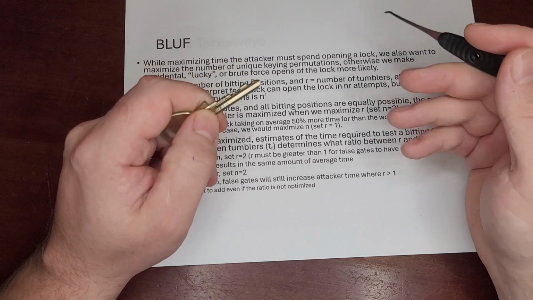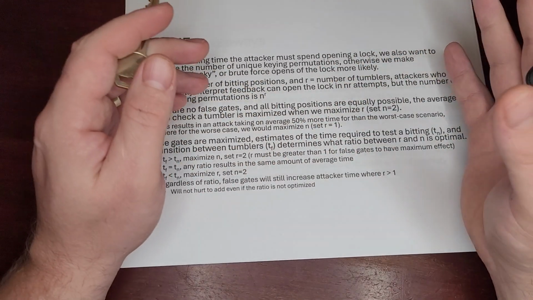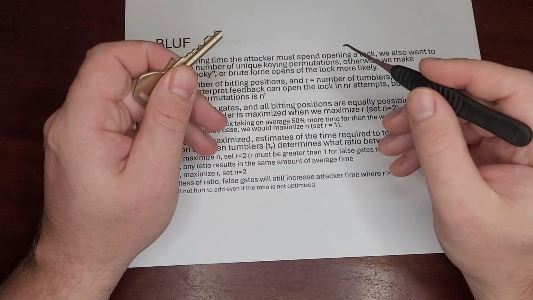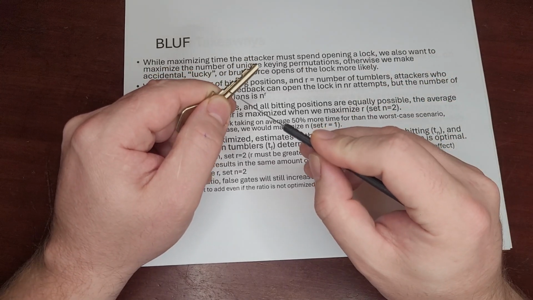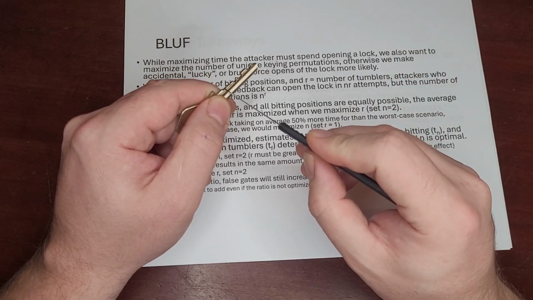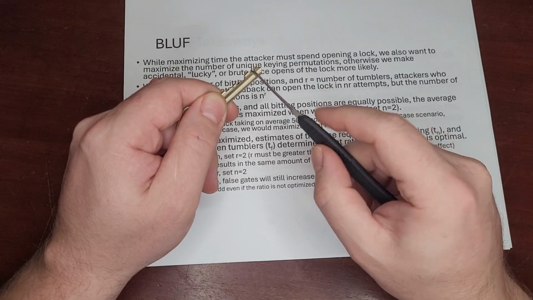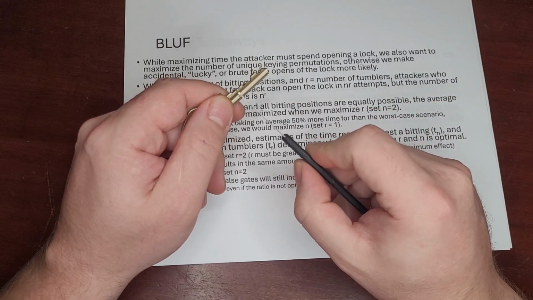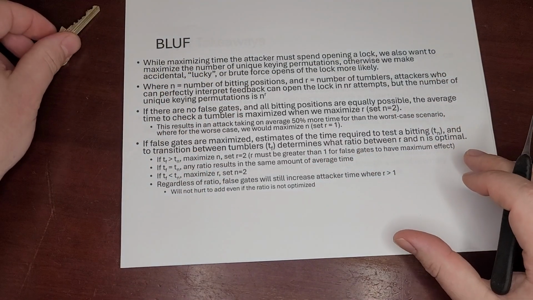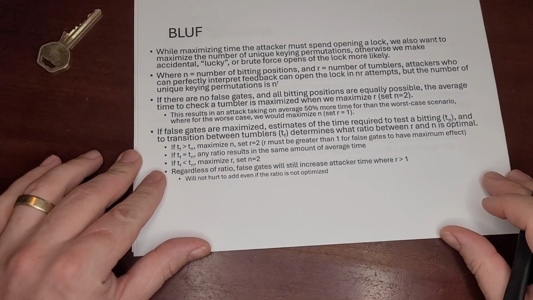And on average, if you were to take all of the locks with all their possible combinations, it would take 50% longer to test them if you do 2 possible key heights over 6 positions than it would if you just had 1 with all 12 in one spot. And that is assuming there's no false gates.